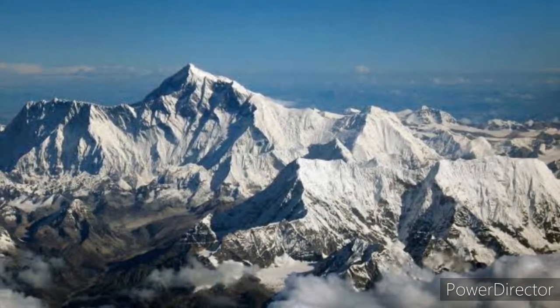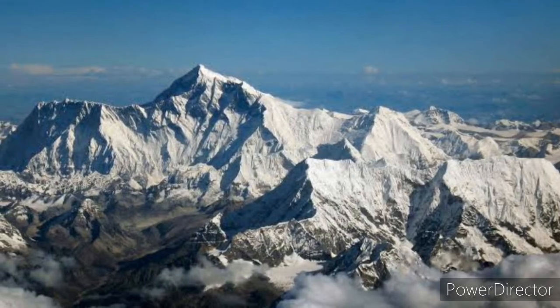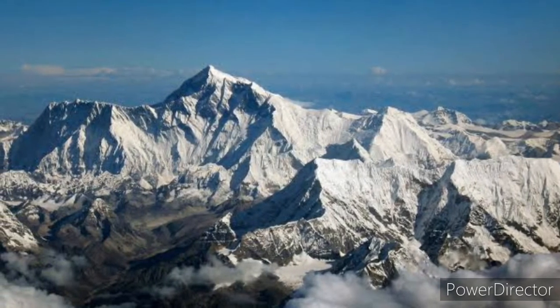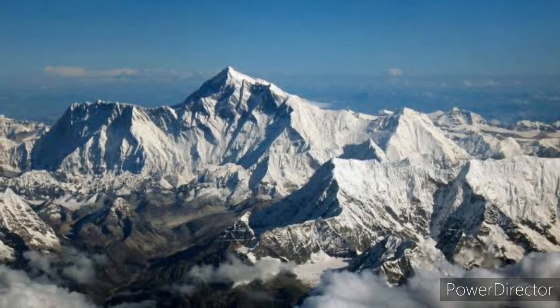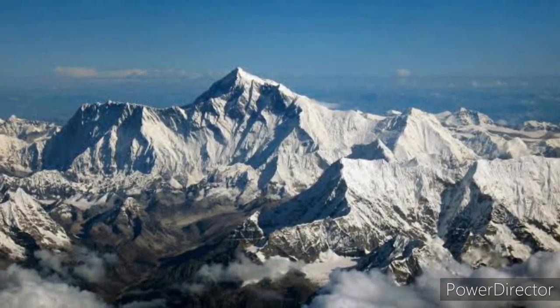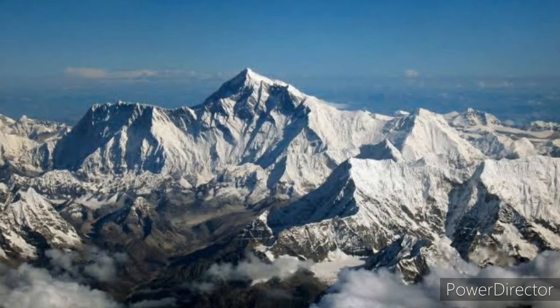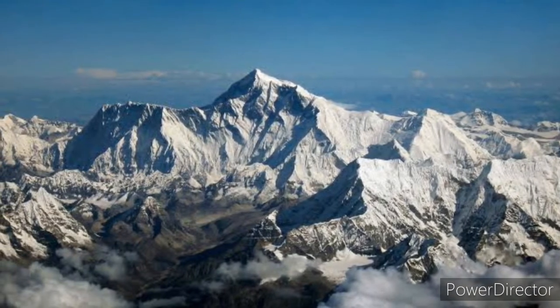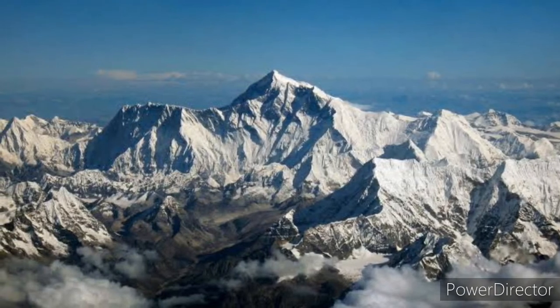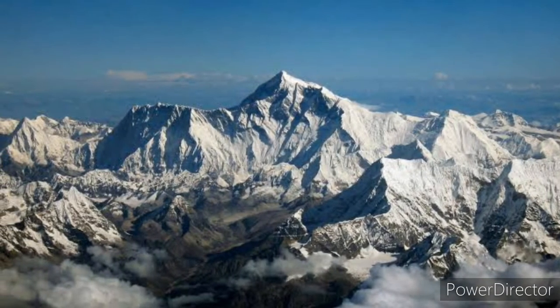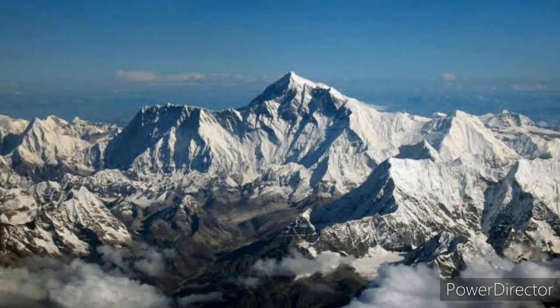For example, Mount Everest is the highest peak in the world. It is situated in the Himalayas, in Nepal. Godwin Austen I also told. Most probably 9 high peaks are located in the Himalayas.